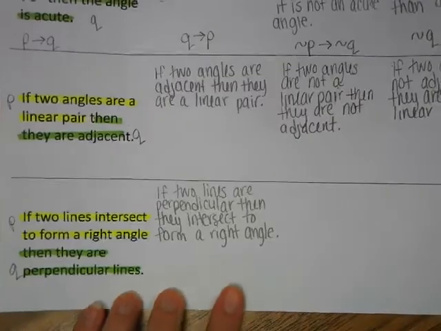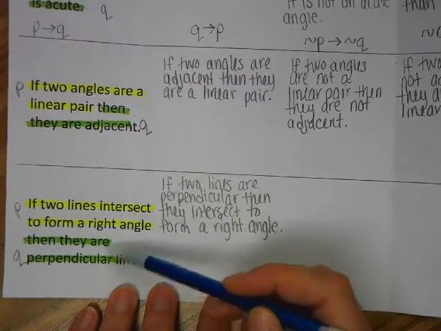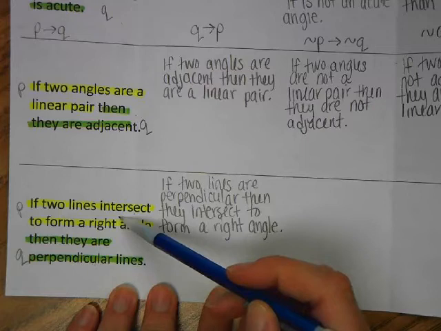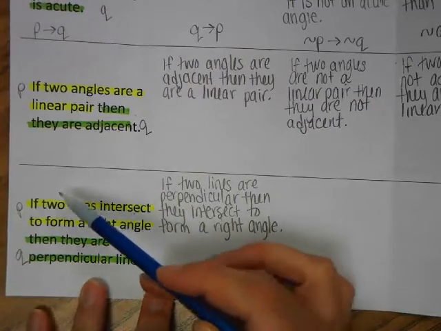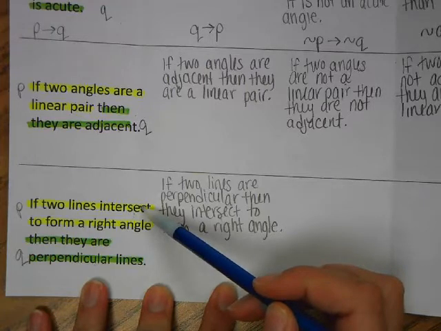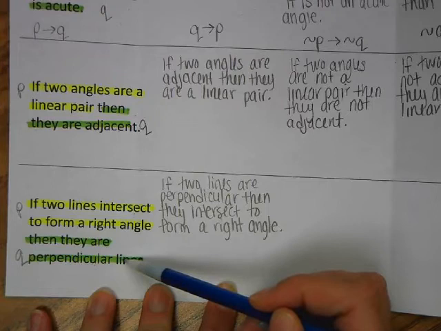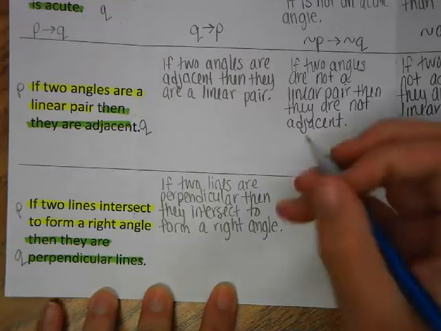Okay, the inverse is just negating. You're going to keep it in the same order, but now you're going to negate the statements. So you're going to say if two lines do not intersect to form a right angle, then they are not perpendicular.